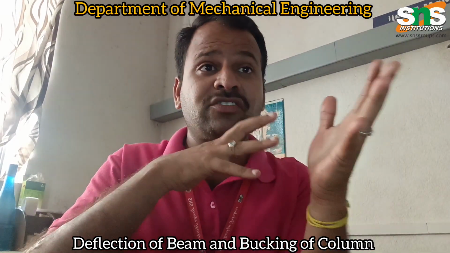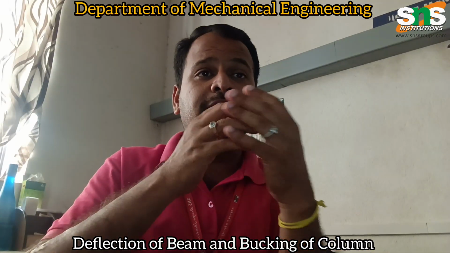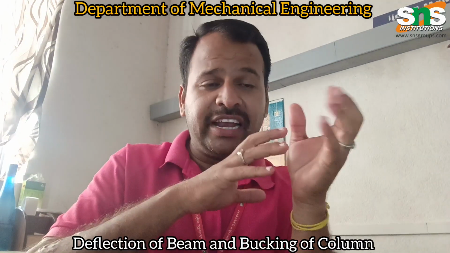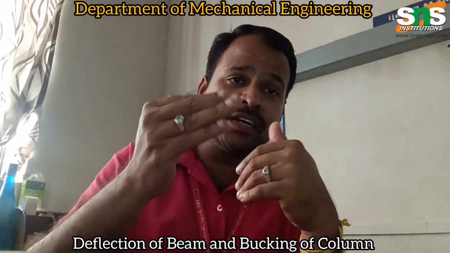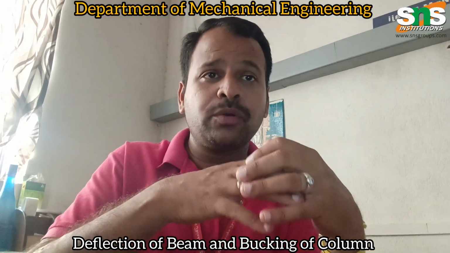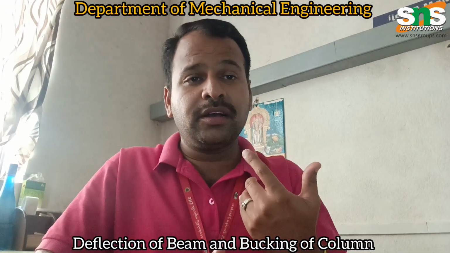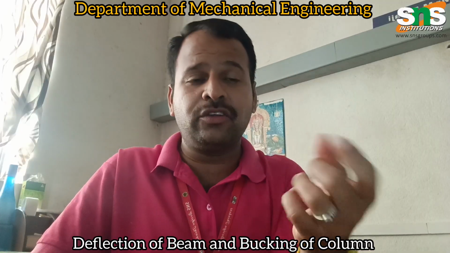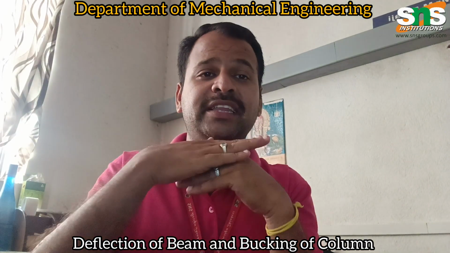What are the effects of excessive deflection? Cracking in walls as well as ceilings, failure of machine alignments, and reduced structural stability. Methods to reduce the deflection include increasing the beam depth, using stronger materials, reducing the span length of the beam, and providing additional support to withstand the loads.